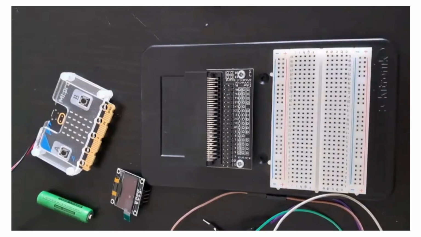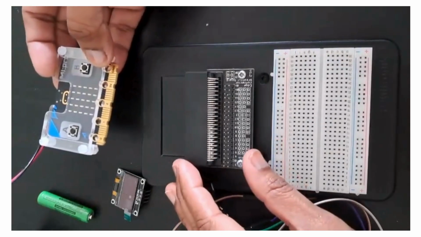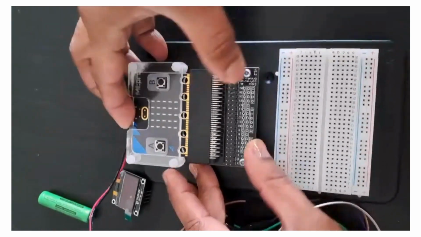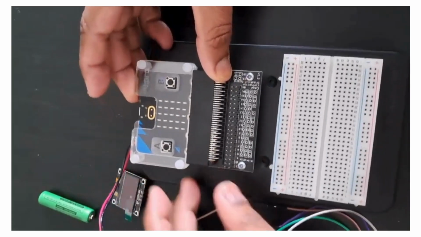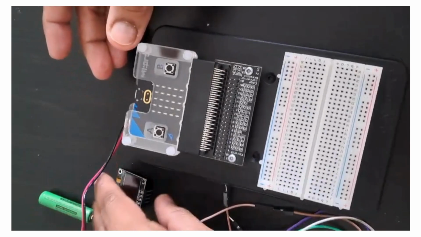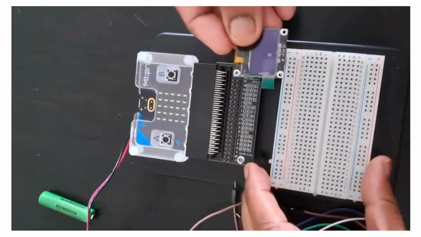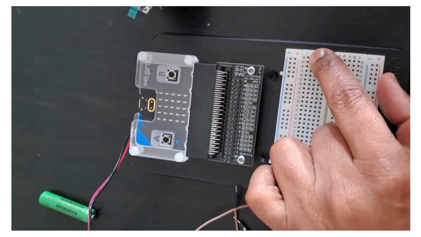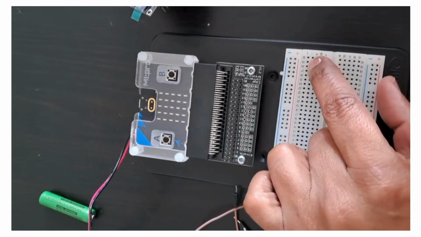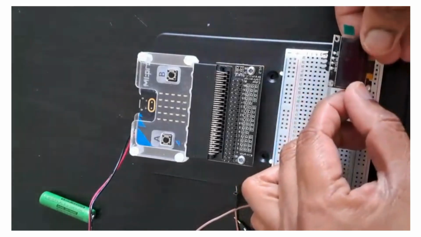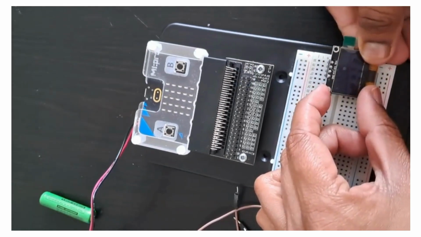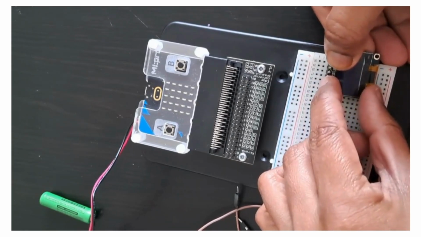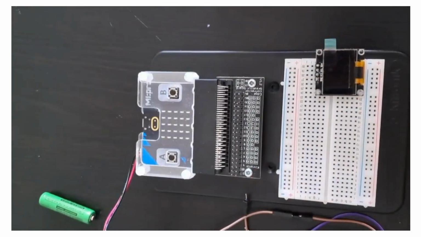Now we'll fix all these parts together. First I have this microbit with the downloaded code, so I've fixed it to the edge connector like this, and then I'll take the OLED display and I'll use my breadboard, it's from 30th, 29, 28 and 27 pins. So I'll turn it to this side and connect it from 27, 28, 29, 30 pins to the corner.